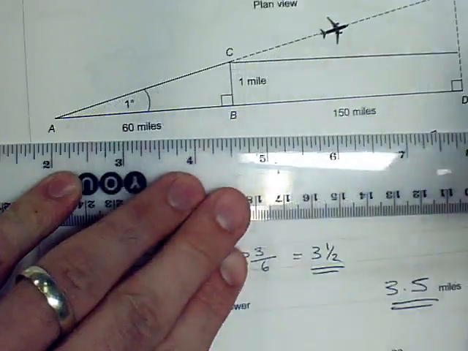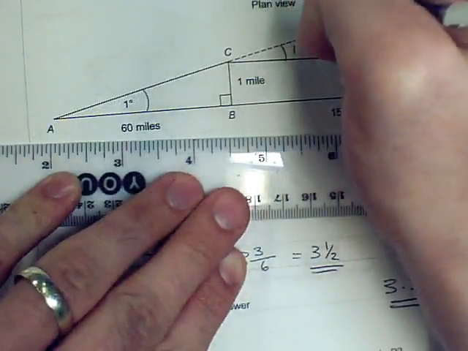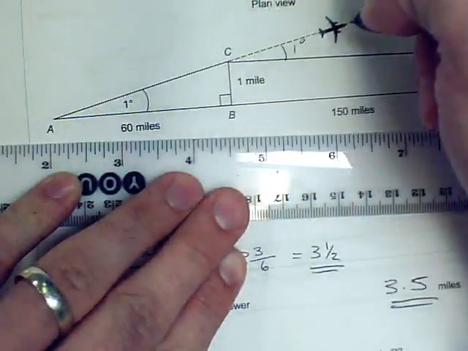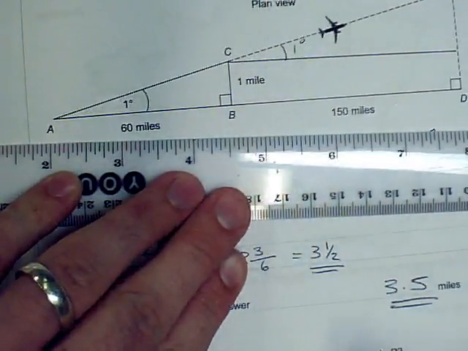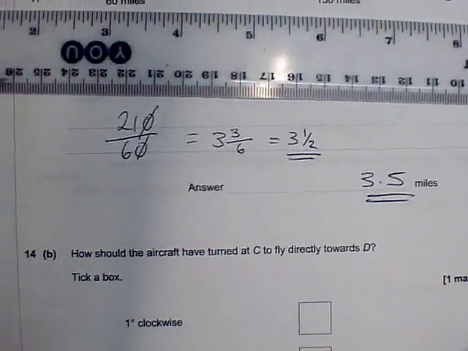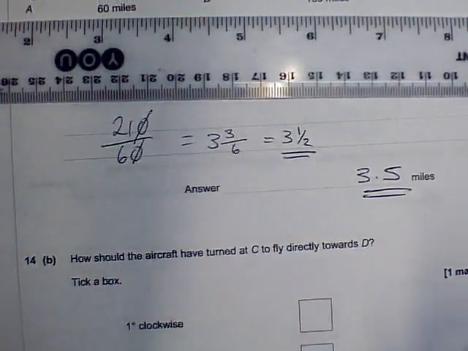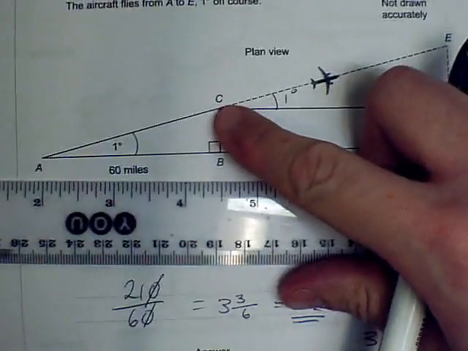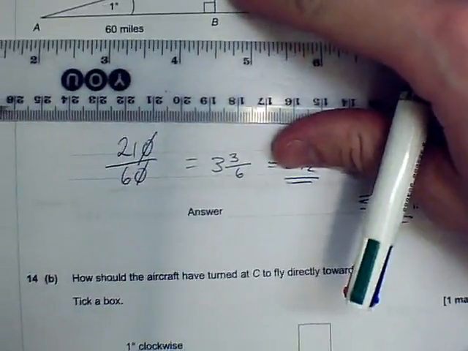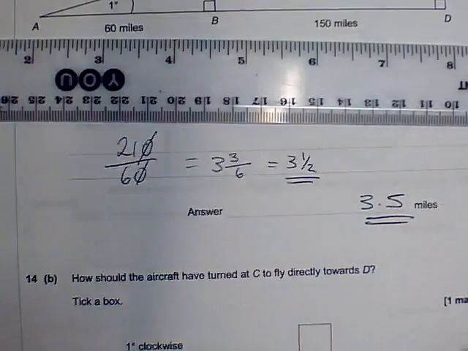It will continue going 1 degree off course at C, taking us up to E. The question says, how should it turn at C to fly directly towards D?